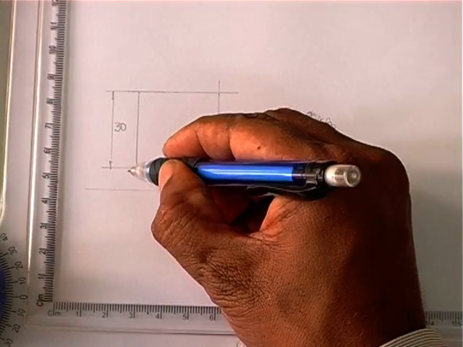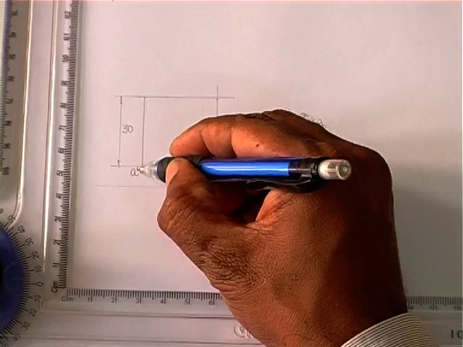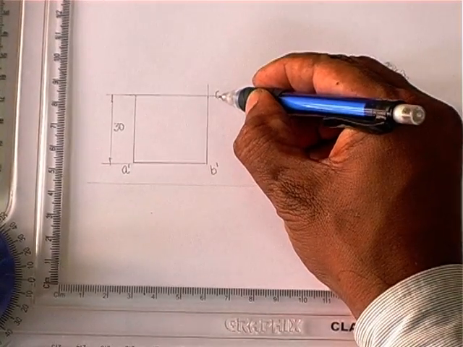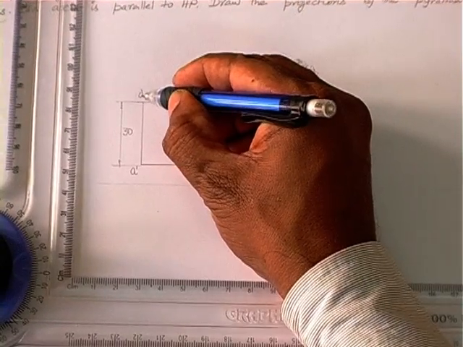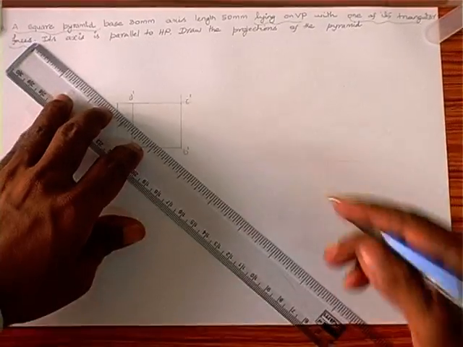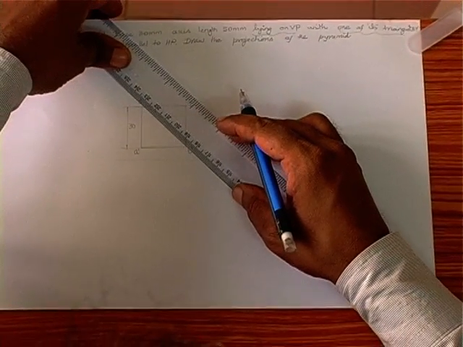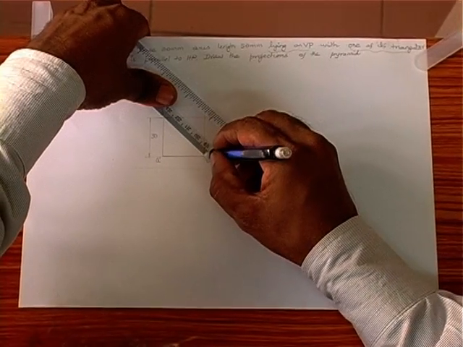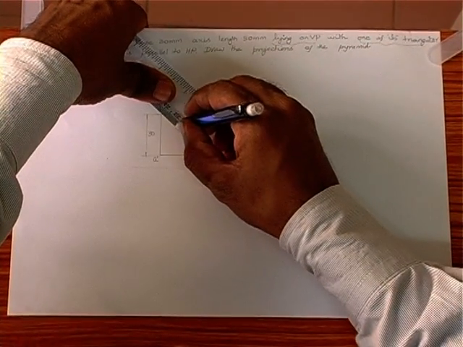We have A dash, B dash, C dash and D dash. Because it is a pyramid, we need to join the corners as well. So we join the corners and we get the diagonals.